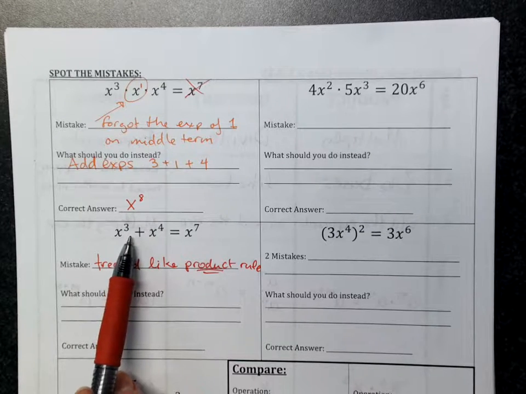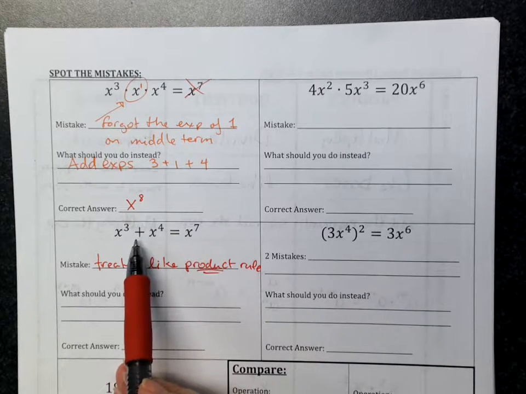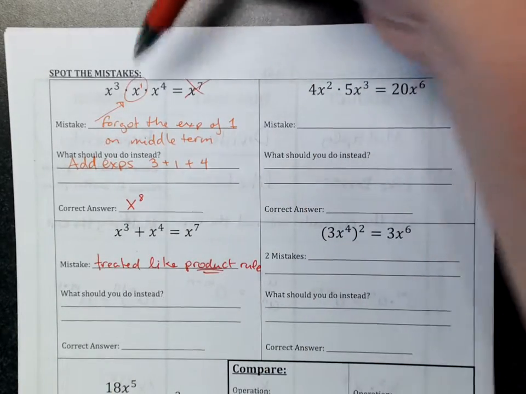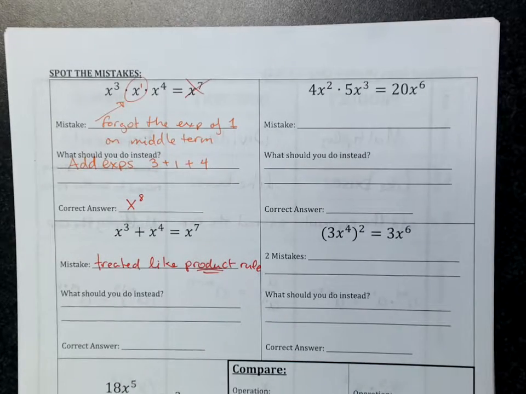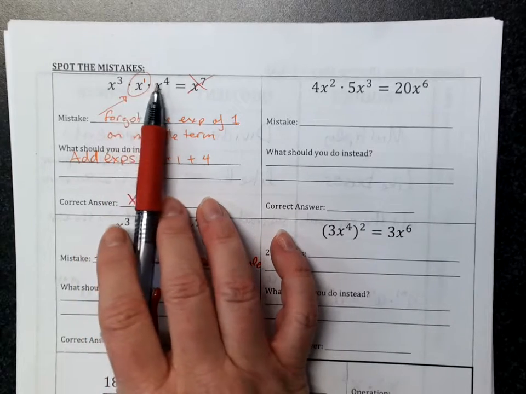Okay. Well, that's definitely what we do for the power rule. x cubed to the 4th power would be x to the 3 times 4. But this is not a power rule. This is adding. Now, as we pointed out, what we needed for multiplying, for the product rule, is just like bases. Can you not do nothing? Exactly. Right. Because for the product rule, you just need like bases, then you add the exponents.